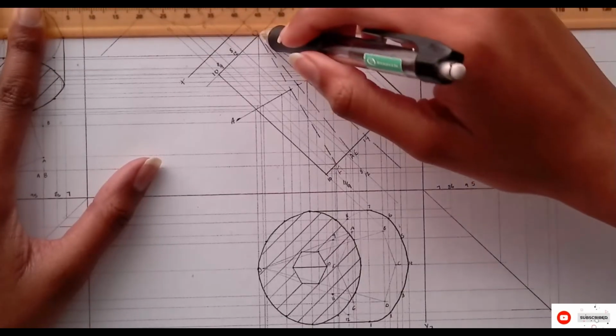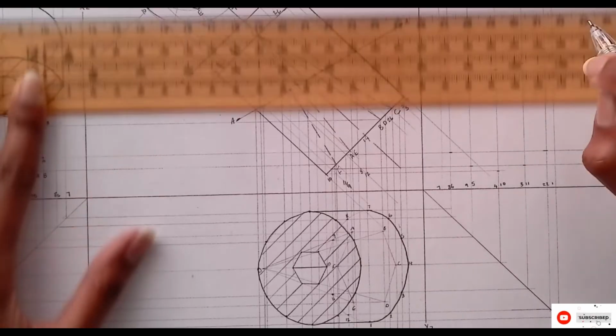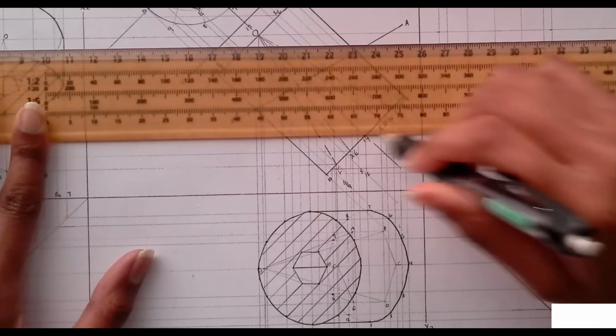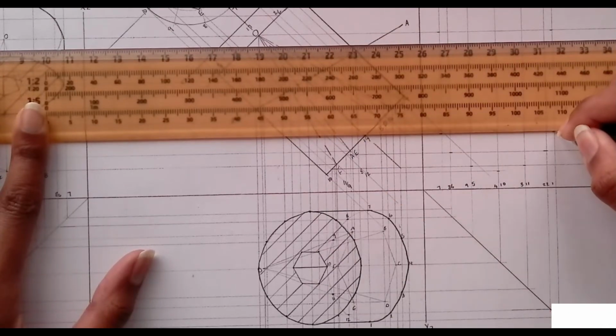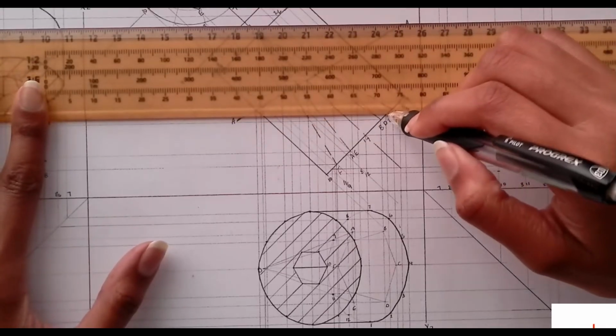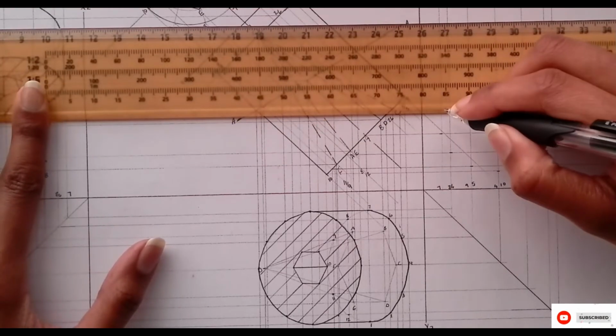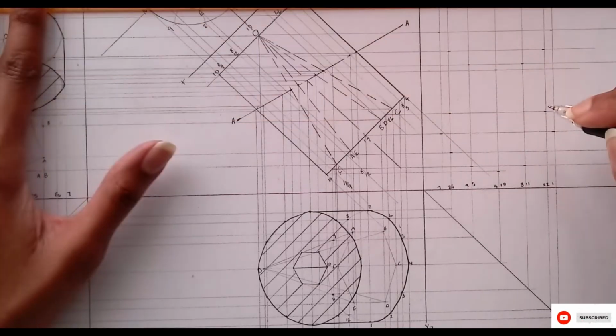Then we have 1 and 7 to the sides. Same thing here. 1, 7 this way. Then we have 2 and 6. 6, 2.